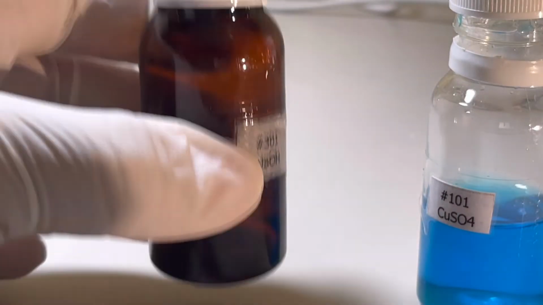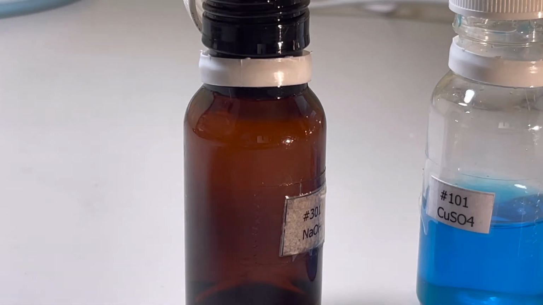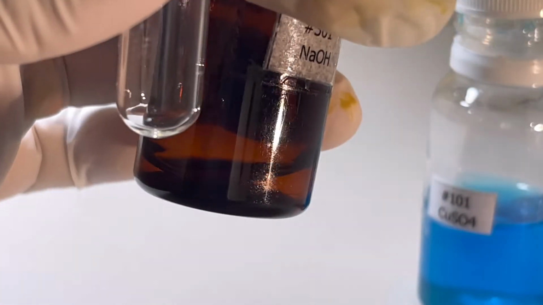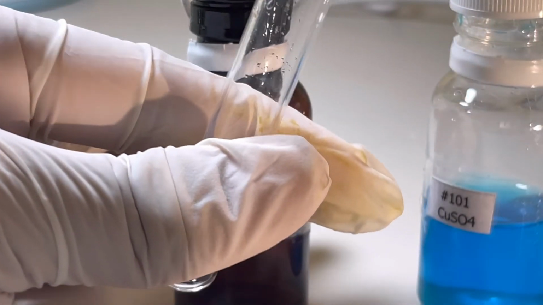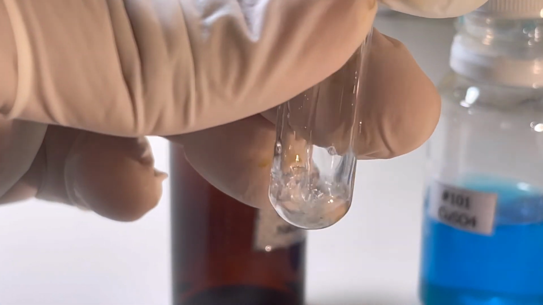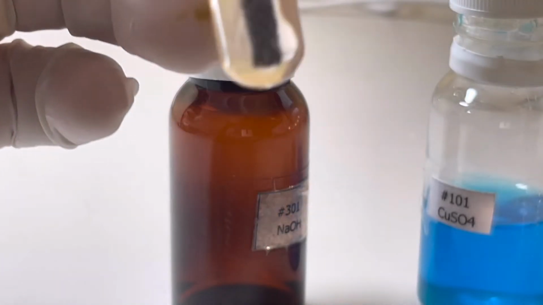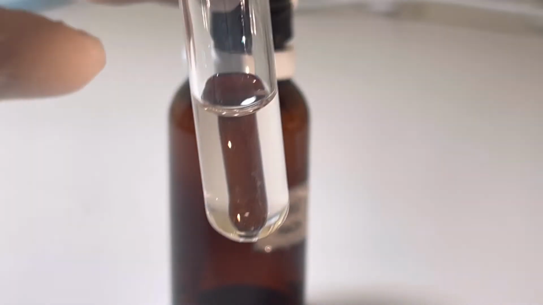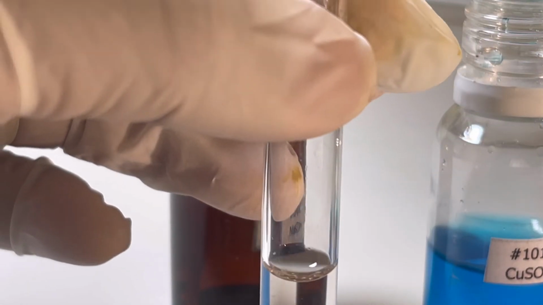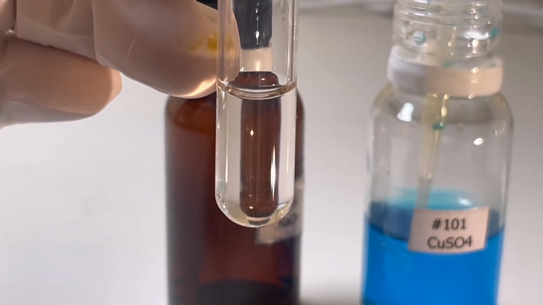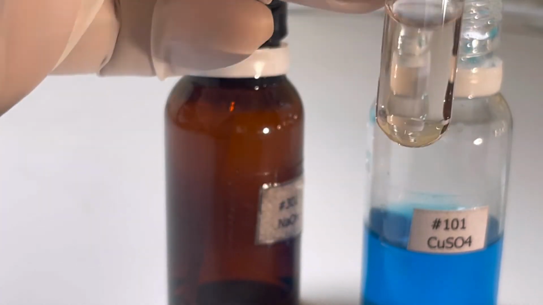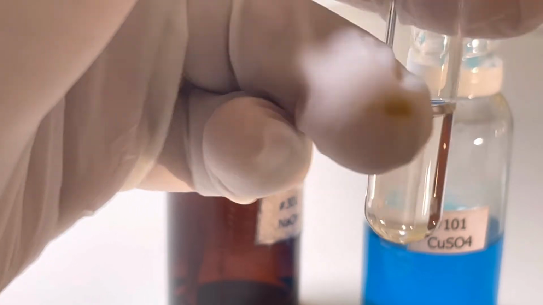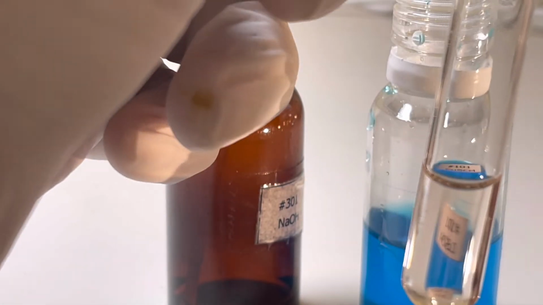I pump it to the tube and then pump it into here. This is colorless sodium hydroxide. And this is copper sulfate, blue color. Okay, you see this one?